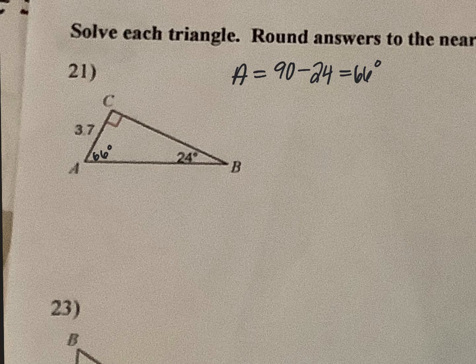All right, what side do you guys want to find first? A. All right, so this one up here? Sure, that is A. Okay, so let's use our 24 and make that our reference angle. When you're solving these right triangles, just pick a reference angle and go with it. It doesn't matter. I picked 24, so we're going with it. If I'm looking for that side A, then 3.7 is my opposite. This is my adjacent, and this is the hypotenuse because it's across from the right angle. So opposite and adjacent means we're using tangent.